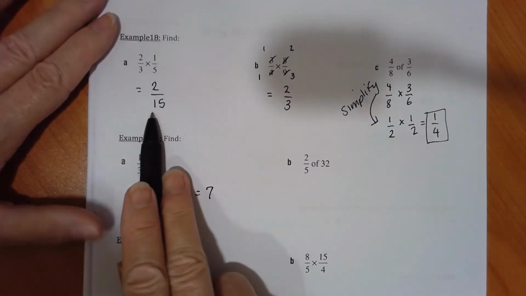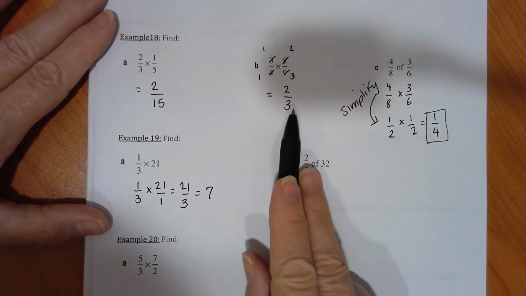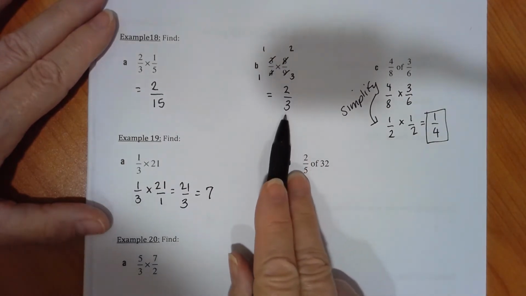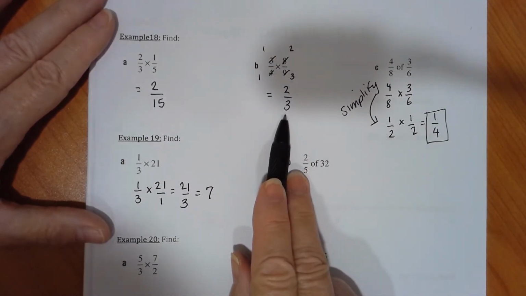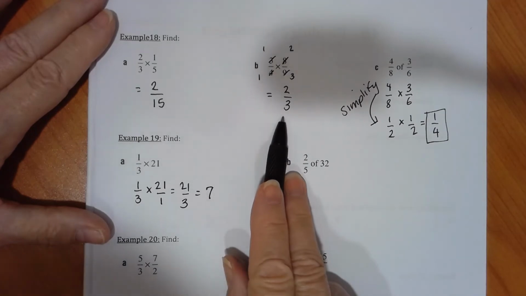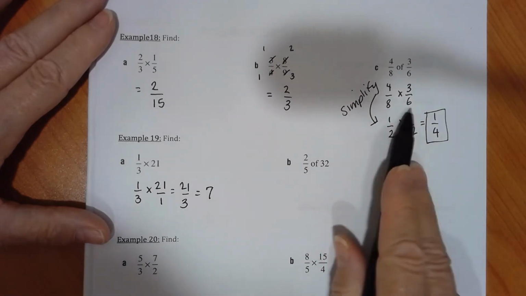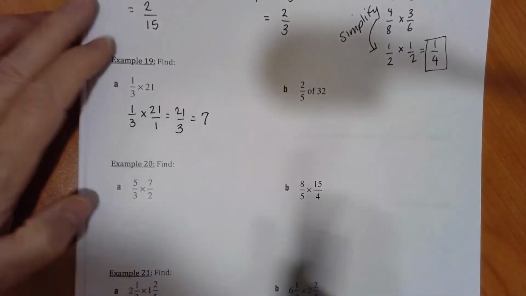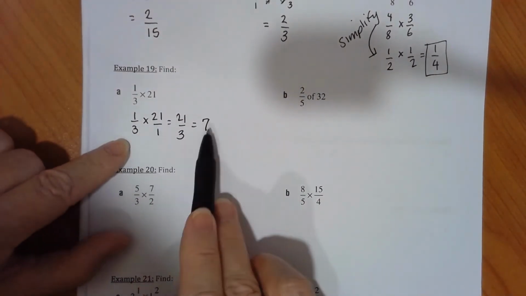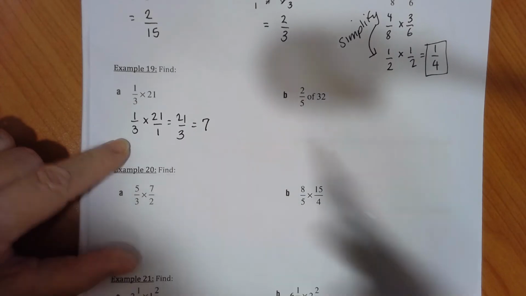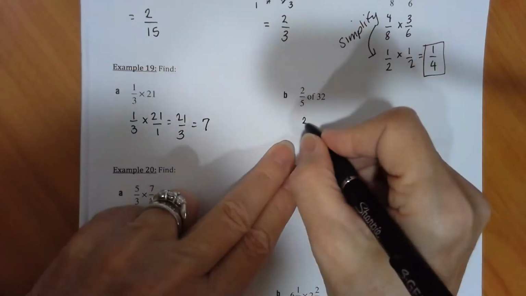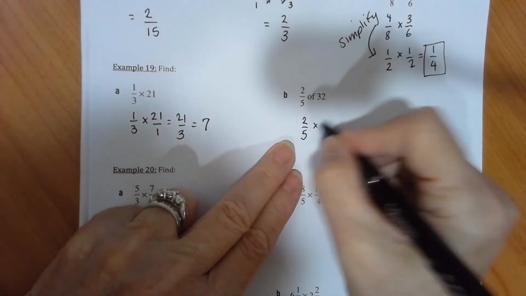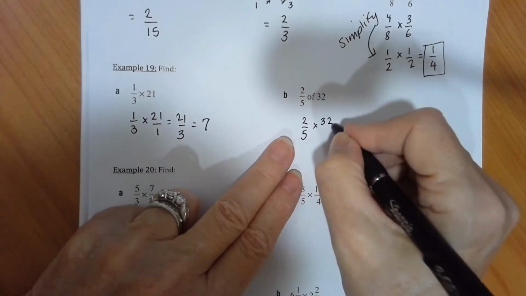This one was 2 on 15, cross top, cross bottom. This one I simplified a little bit first and got 2/3. Or maybe you multiplied first and then simplified and got 2/3. This one I simplified these fractions, of means times, and I got 1/4. This one I put 21 over 1 to make a fraction, and I ended up getting 21 divided by 3, which is just 7. This one I get 2/5 times 32 over 1.